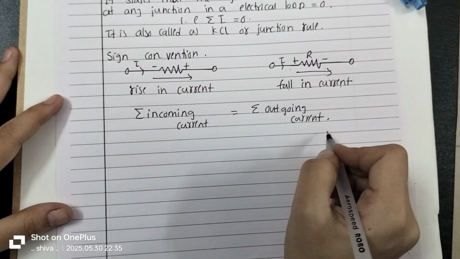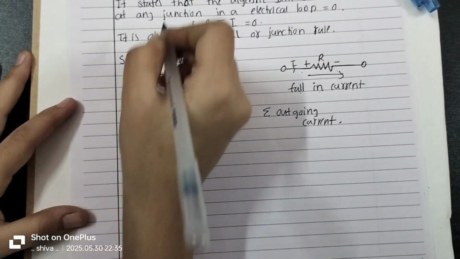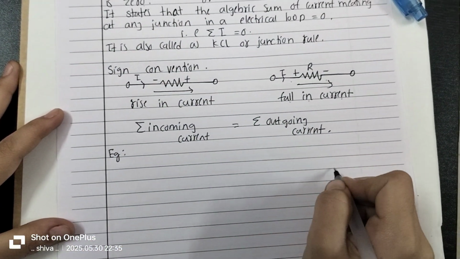Let's look at an example of Kirchhoff's current law. O is the junction.